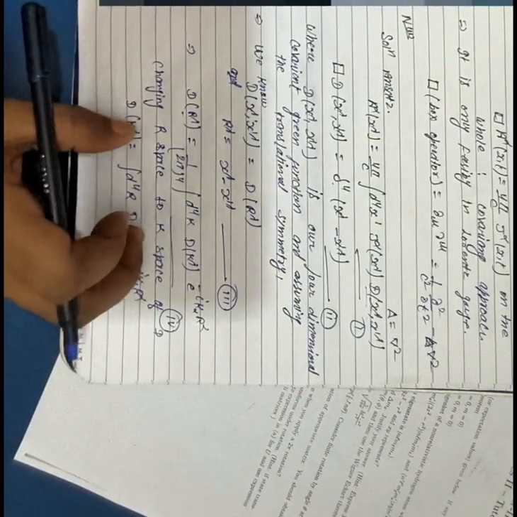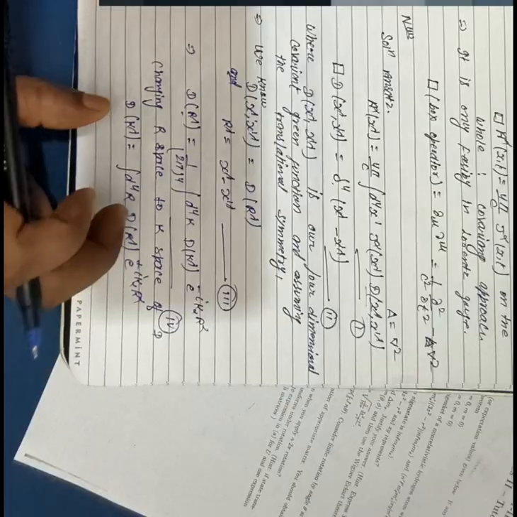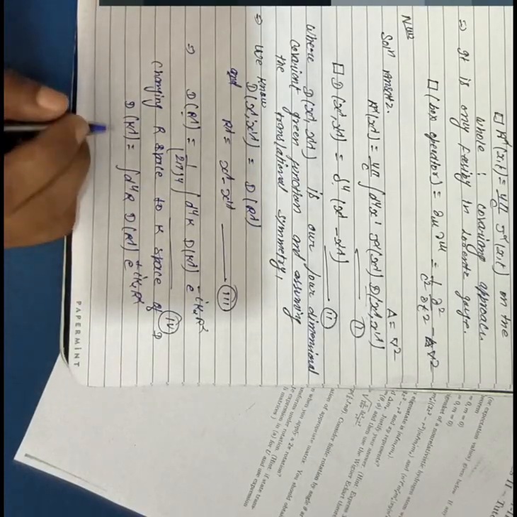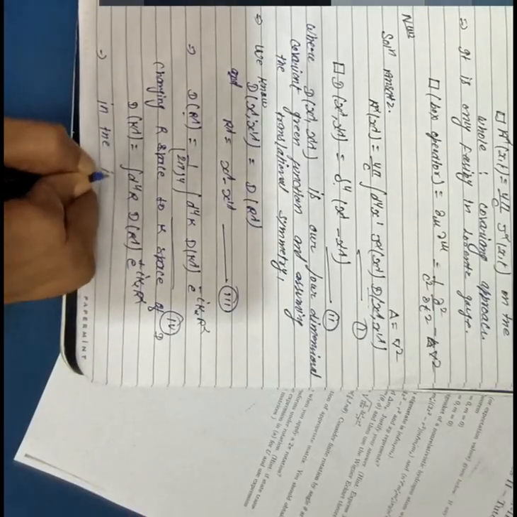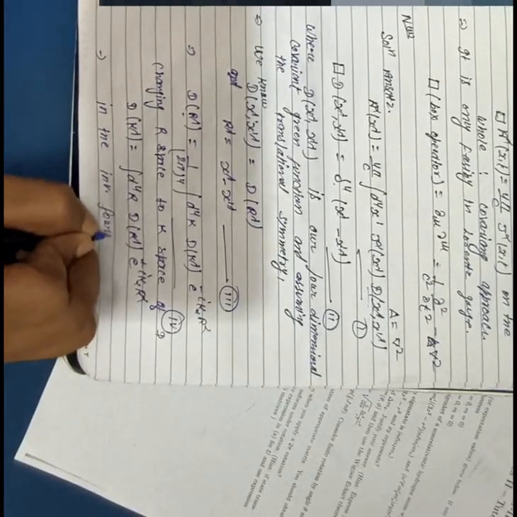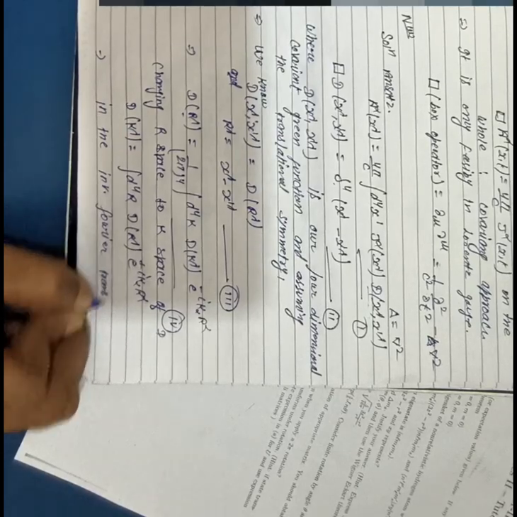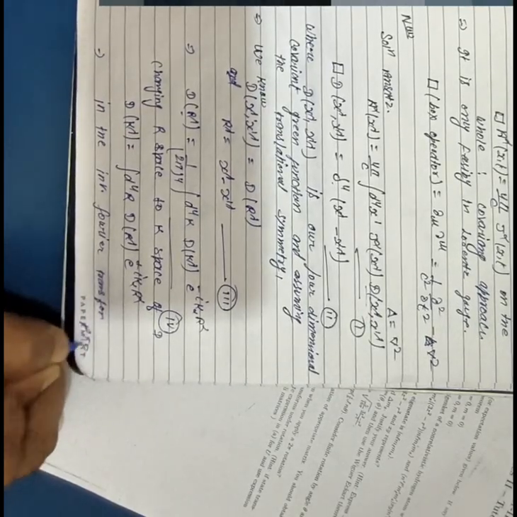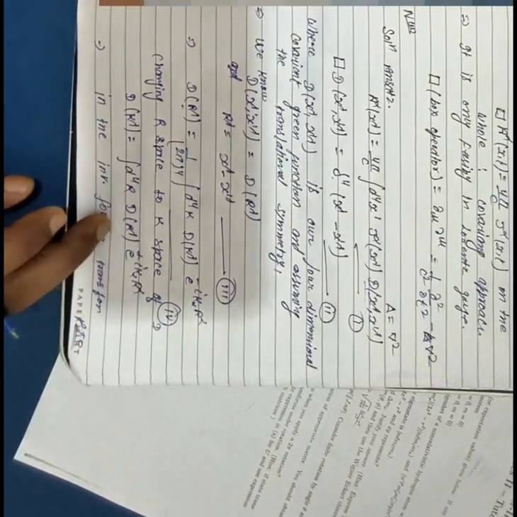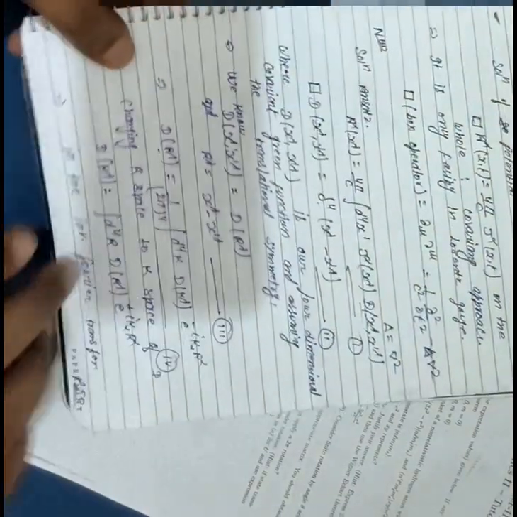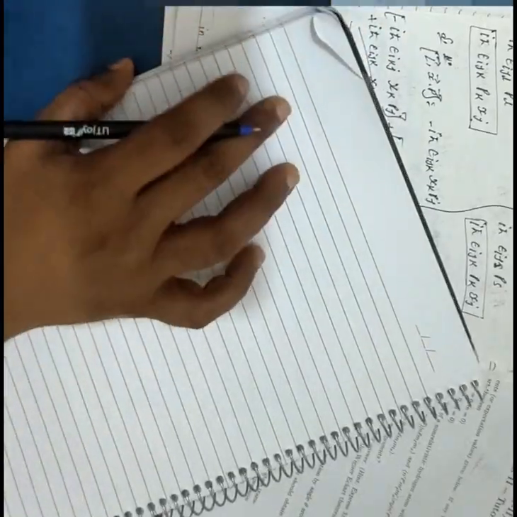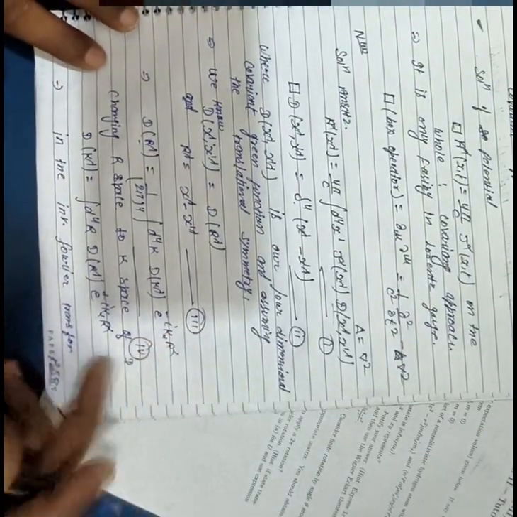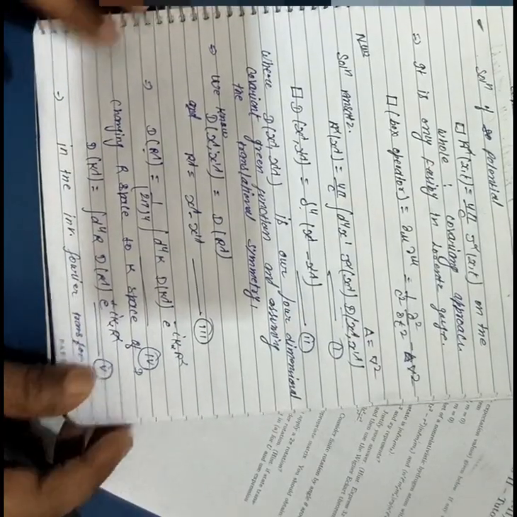We write this by using the inverse Fourier transform, so this is the Fourier transform. Let's say this is our equation number 5.